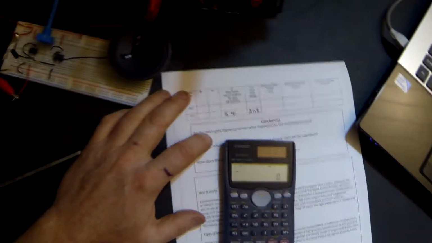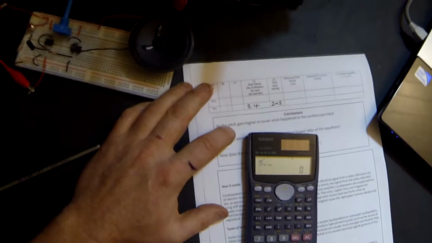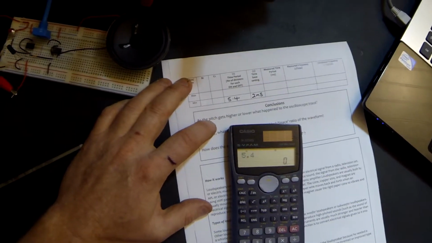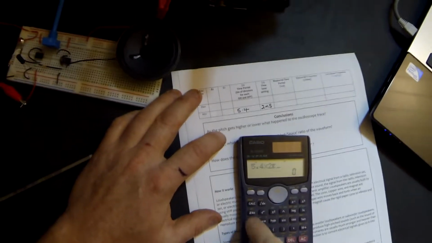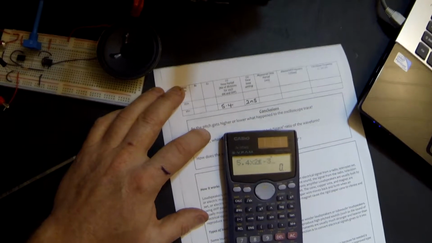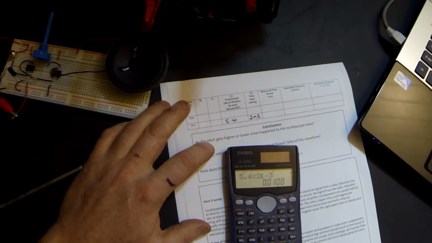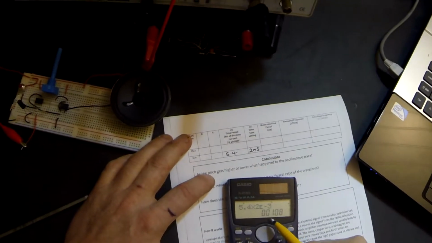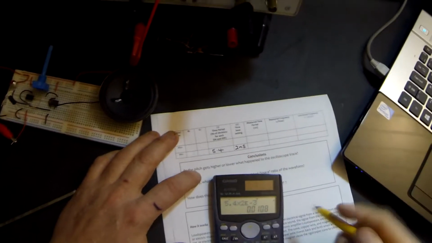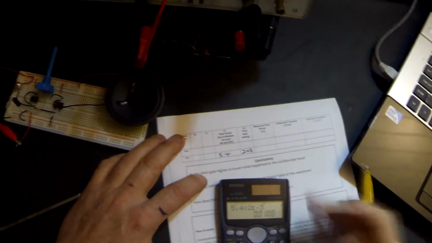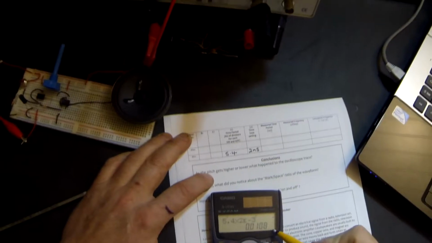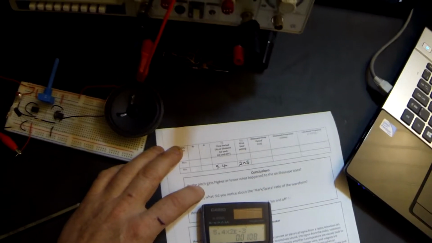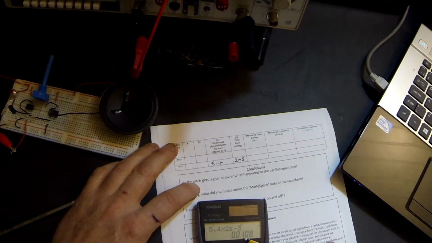So, as in our previous practicals, we have 5.4 divisions times 2 exponent minus 3 for milliseconds per division gives us 0.0108. Now you'll notice that doesn't show times 10 to the minus 3. That's because this answer is in seconds, so it's 0.01 seconds.